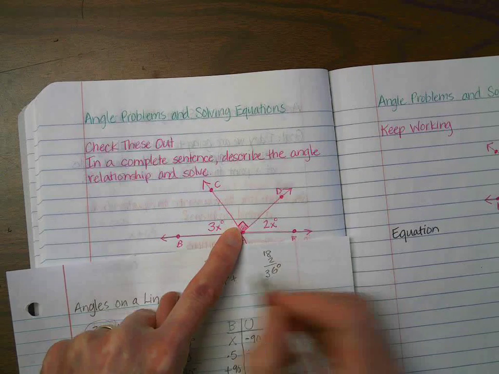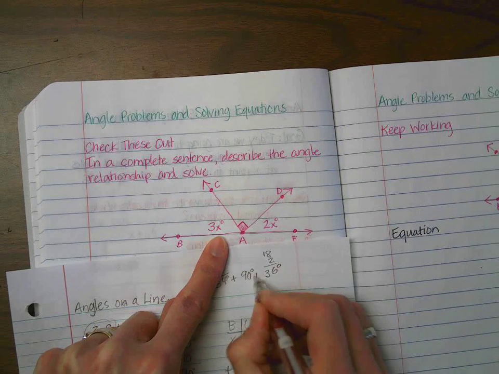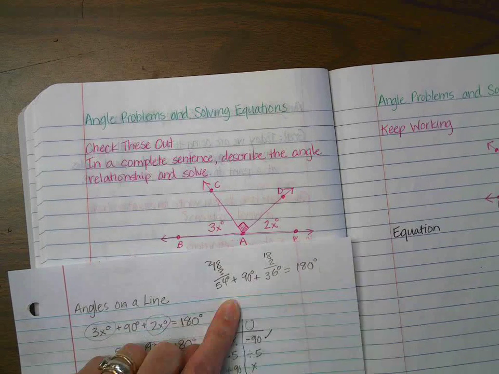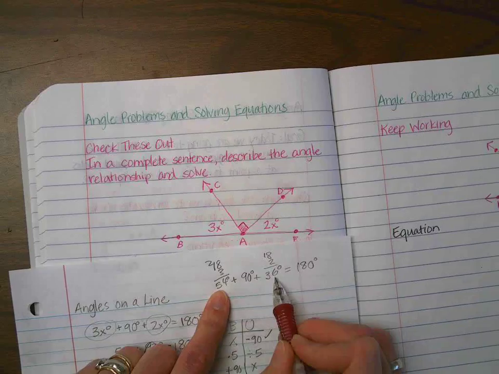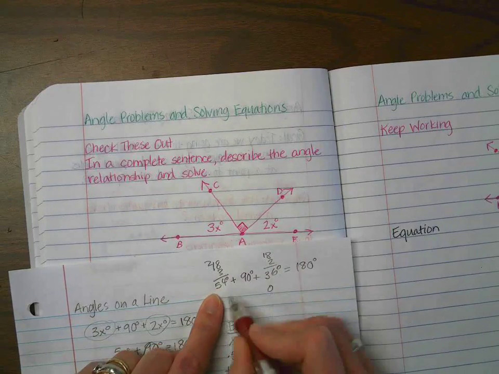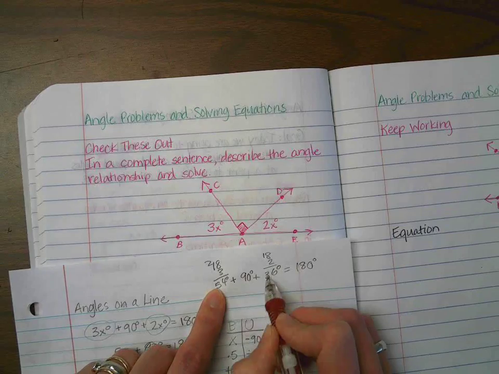So now we have 54 degrees plus, how many degrees are in here? 90 degrees plus 36 degrees. All of that should be 180. Let's check. 54 plus 36, that's a 10. So I can do a 0 here, regroup.